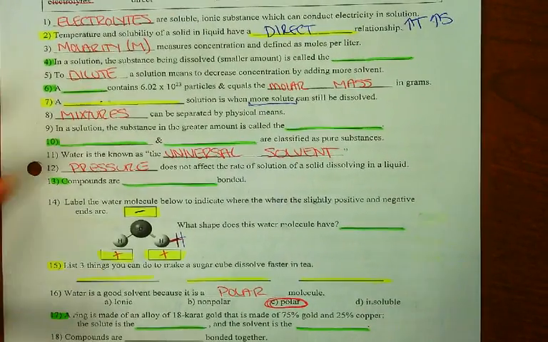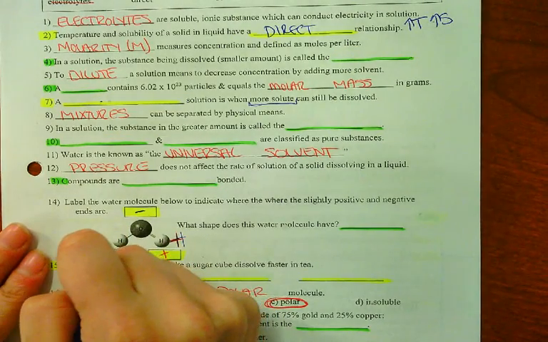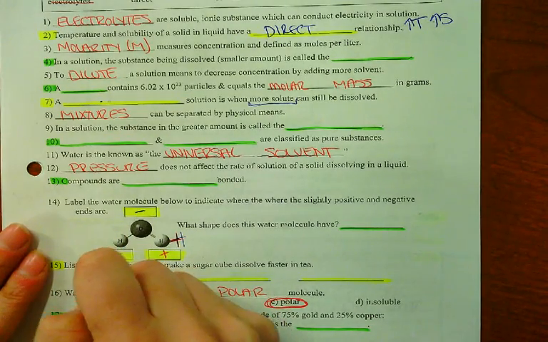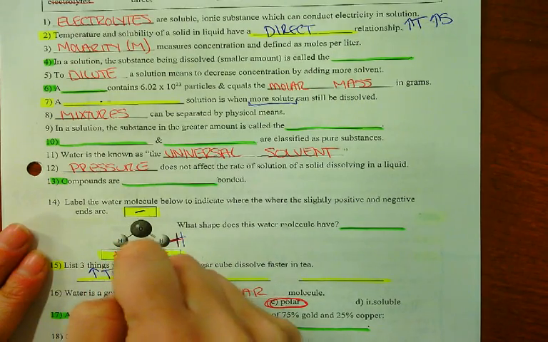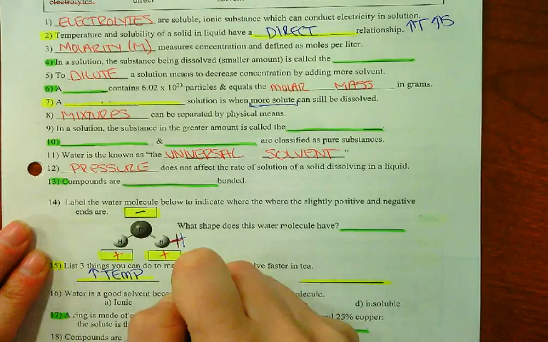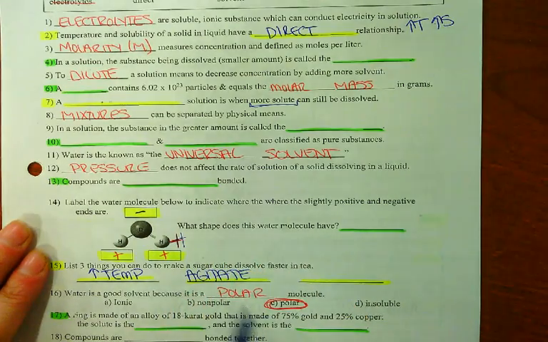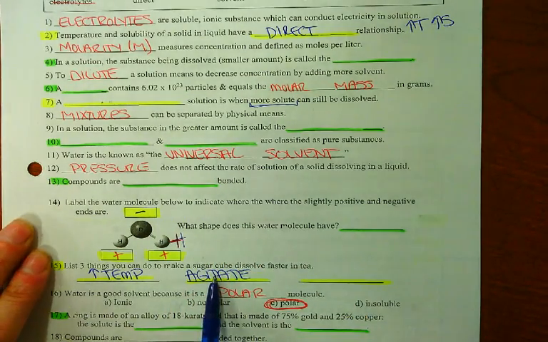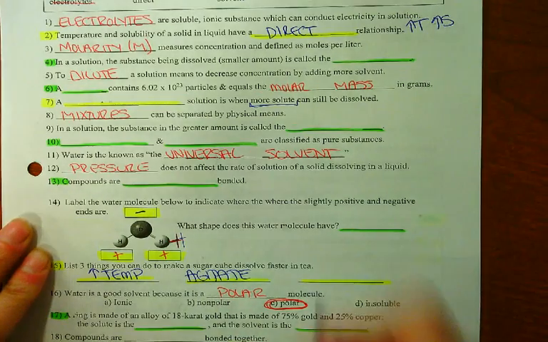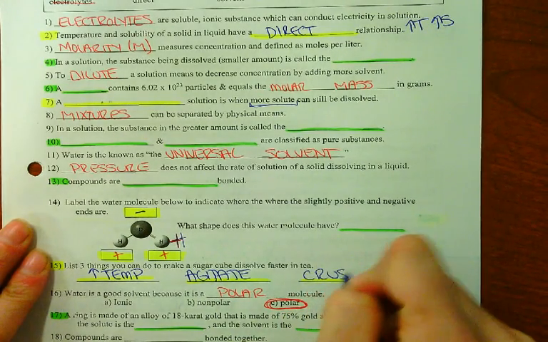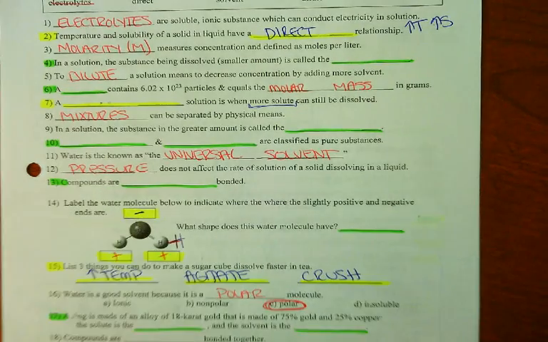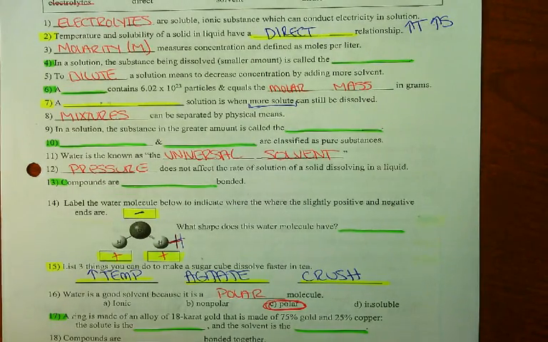Three things that we can do to make a sugar cube dissolve faster in tea. These are things we did in class during that demo day. You can increase the temperature. Sugar dissolves better at high temperatures. You can stir it or agitate. Okay, if you stir the sugar, it will dissolve faster. Agitate is the fancy word for that. Or you can crush it. Sugar in a powder form will dissolve faster than a sugar cube will.